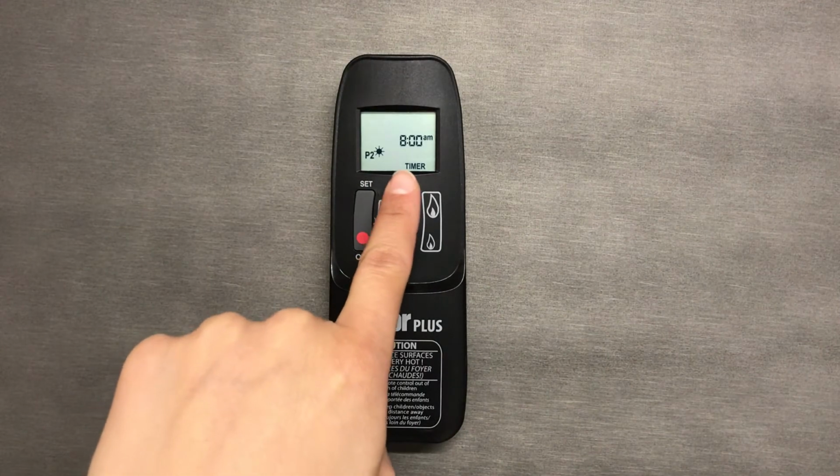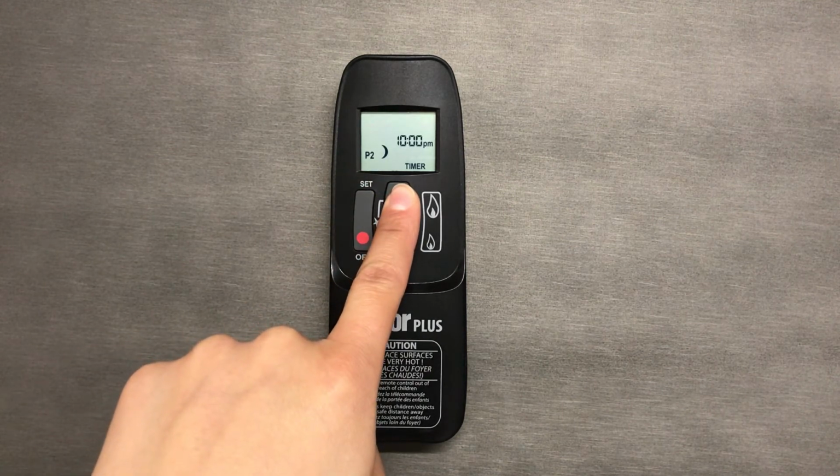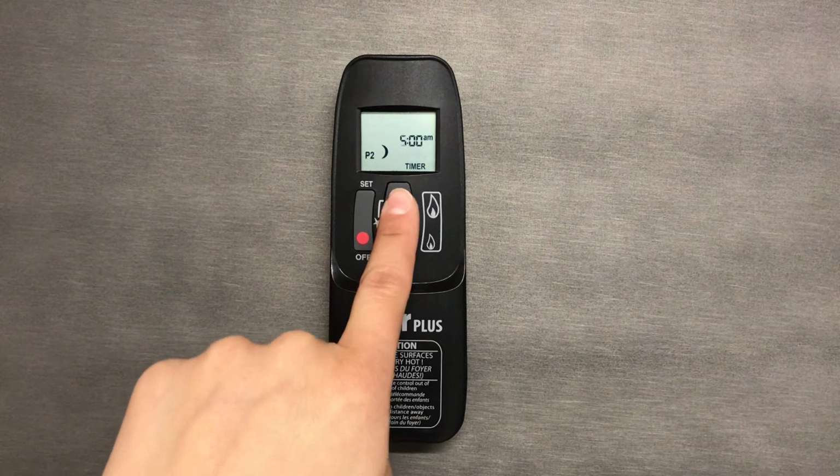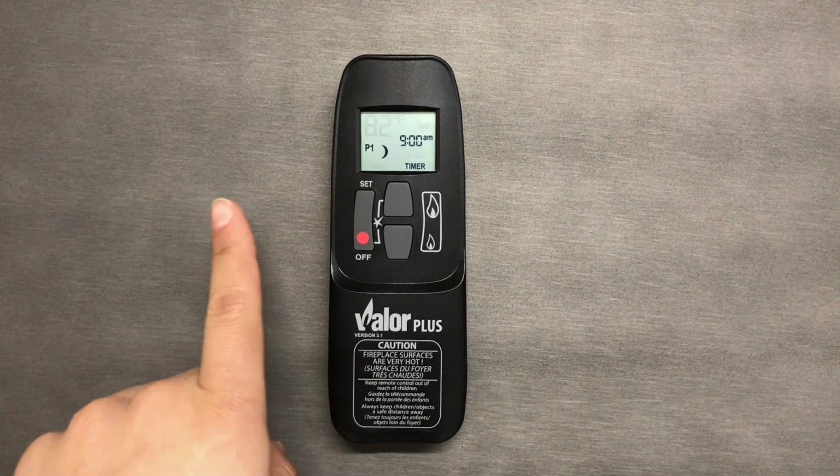If you only want one heat cycle, you can set the time events for the second cycle, P2, sun and moon, to the same as the second time event of the first cycle, P1 with a moon.